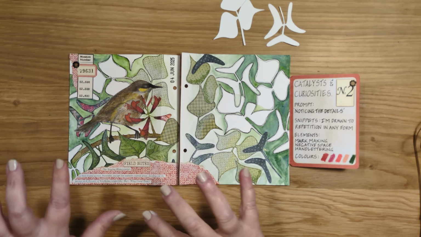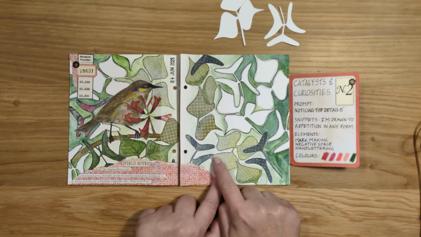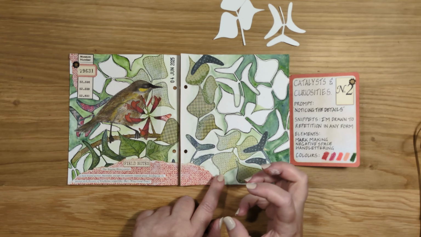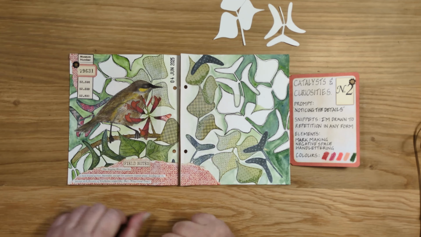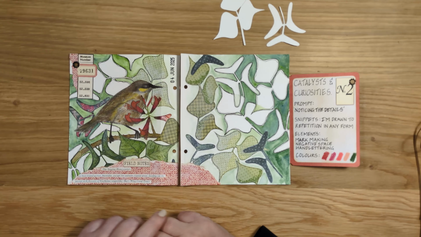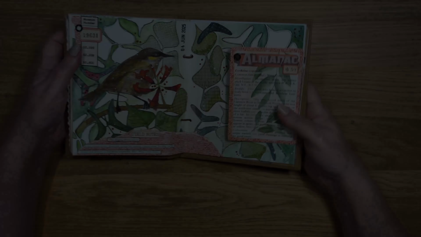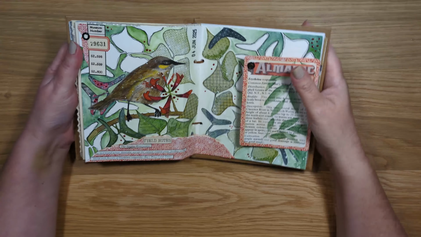So I've tried to repeat patterns as well, but within the patterns, the style of the patterns are repetitive. The line work, I've repeated line work, like hatching or cross hatching or stippling. So I love repetition.